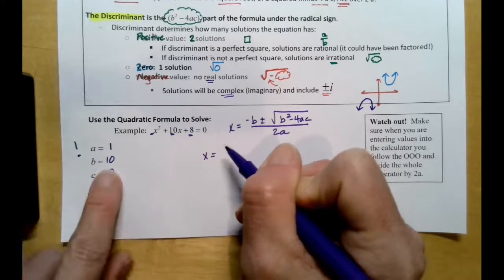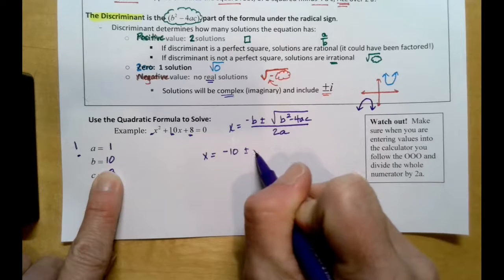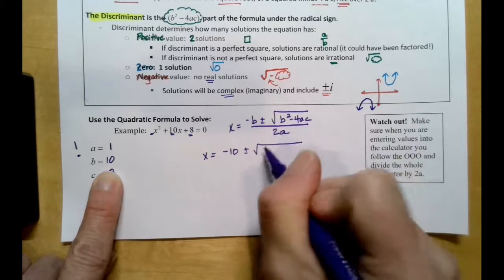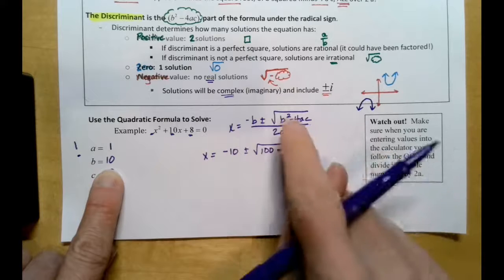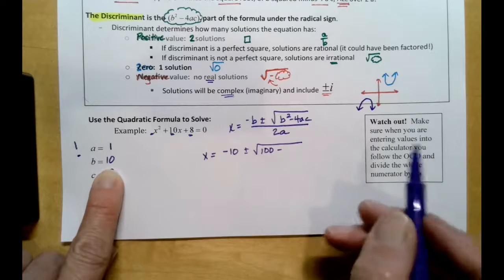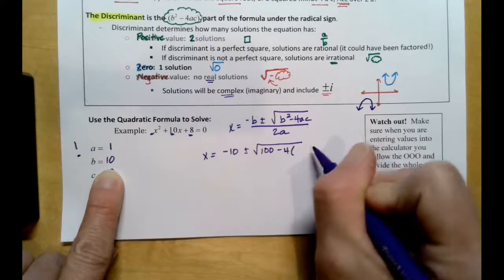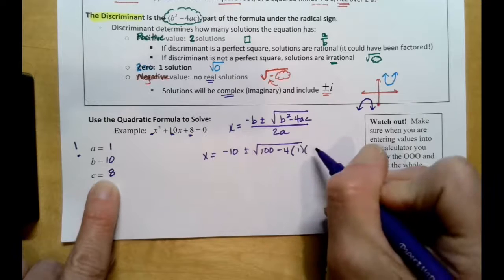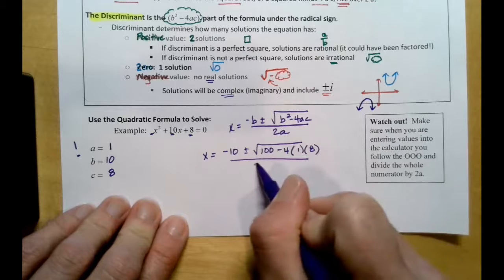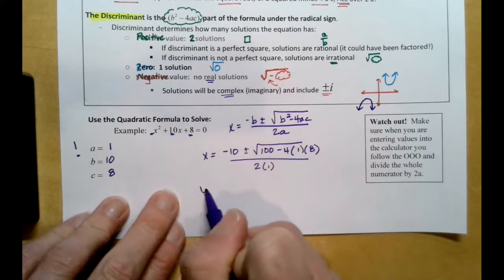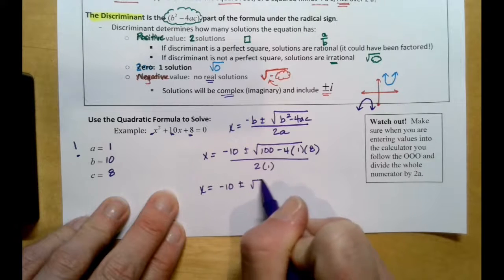x is equal to the opposite of my b value, which is 10, plus or minus the square root of b squared. Now, I like to just go ahead and square that right away because I know that perfect square and I don't want to get tangled up in anything to do with that exponent. So I'm pretty good at squaring. So typically, I'll go ahead and just write b squared minus 4. a has a value of 1. c has a value of 8. All over 2a. So my x is equal to negative 10 plus or minus the square root.